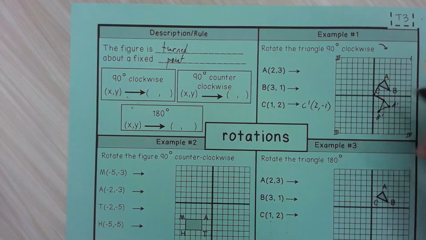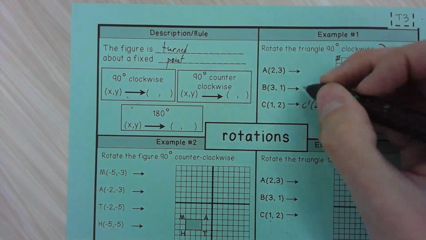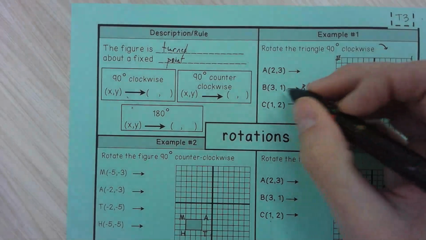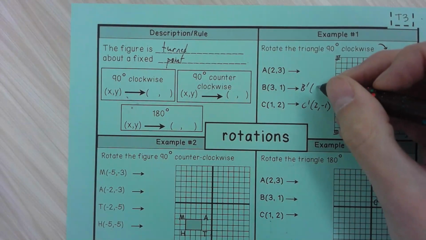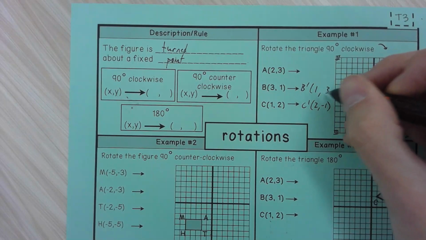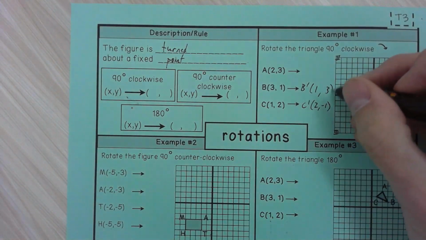If I went a little bit faster, that's okay. Let's slow it down. So B prime, opposite reciprocal means we're going to switch our x and y. And one of them is going to be made negative, depending on what quadrant we're in.